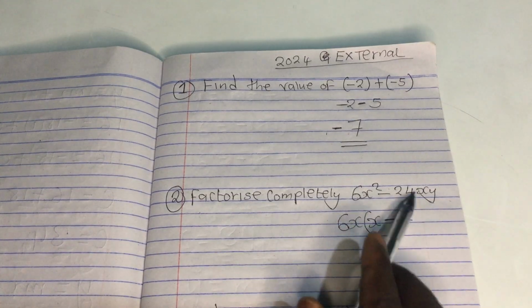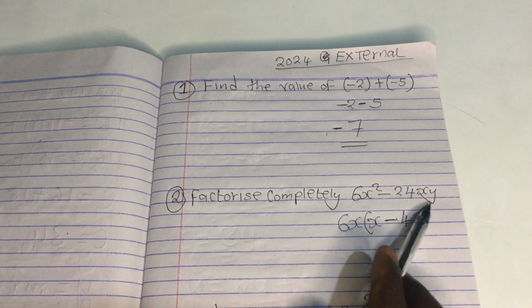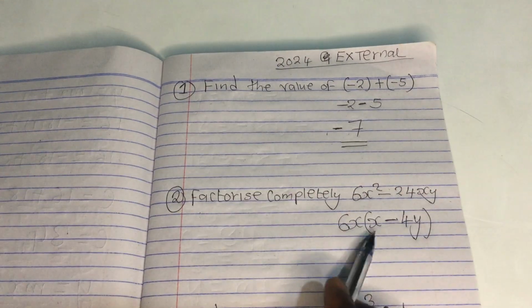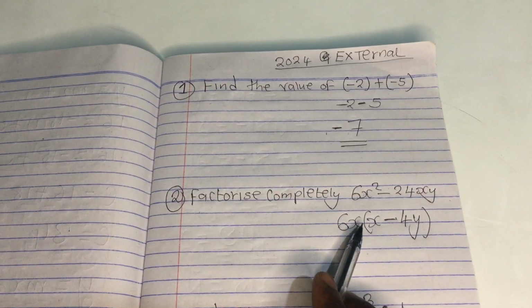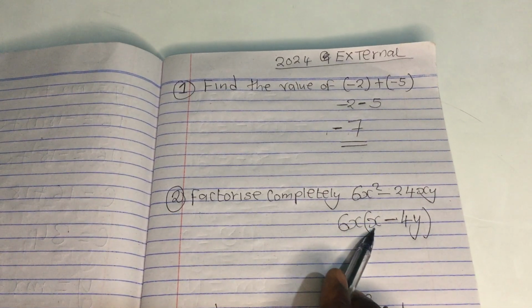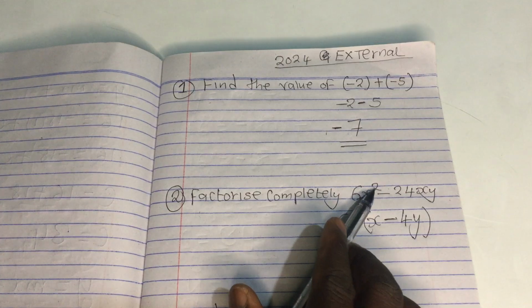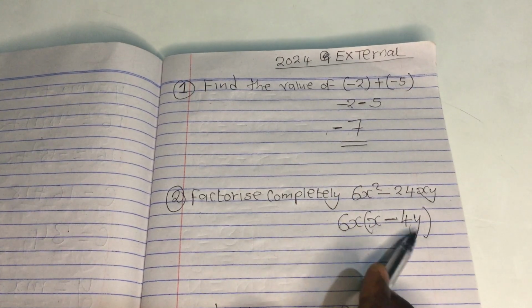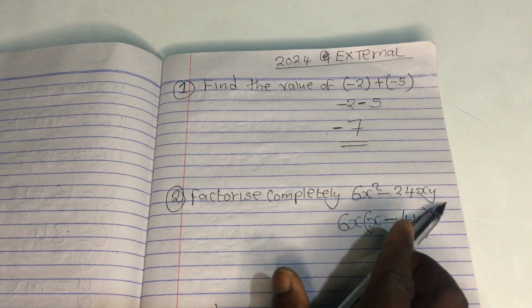And what has remained this side? It's y. So before you finish your answer, 6x times x is 6x squared minus 6x times 4y, you get 24xy.